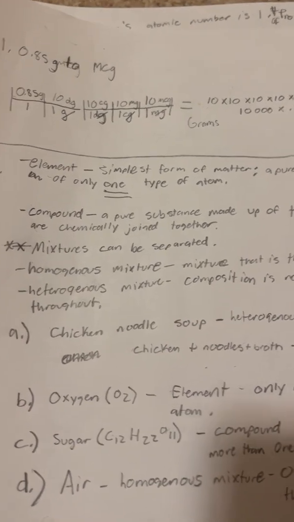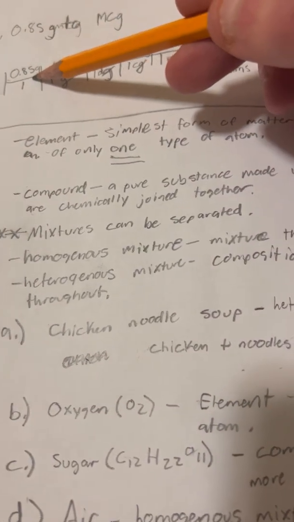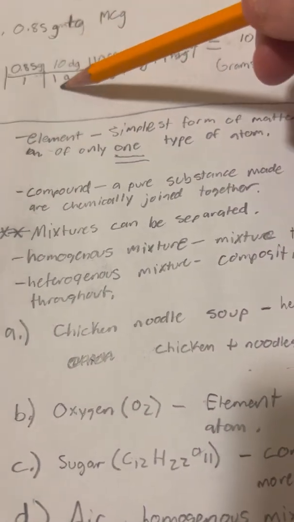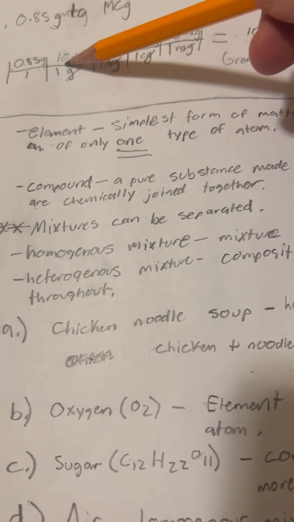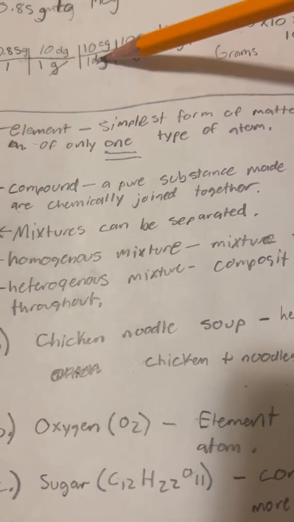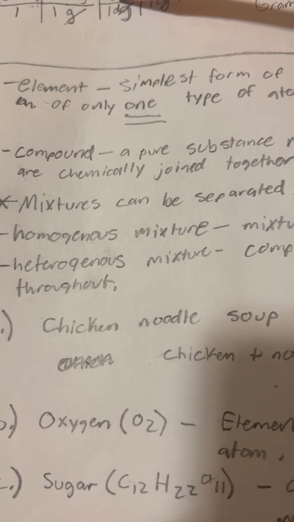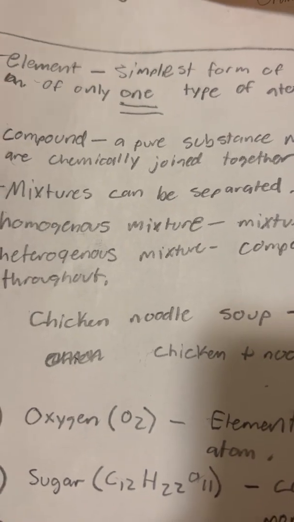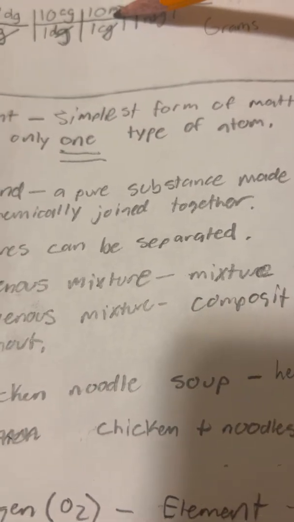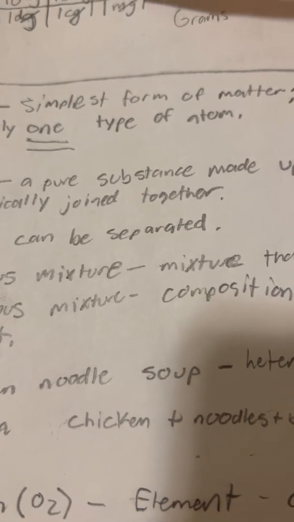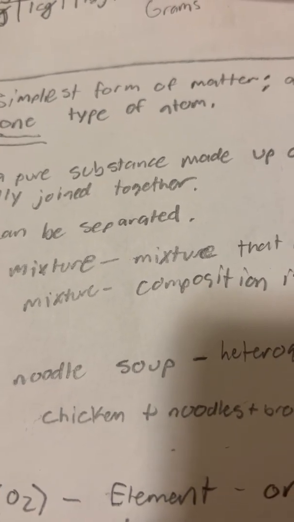To convert 0.85 grams to micrograms, you would do 0.85 grams, and then 1 gram would equal 10 decigrams, so you put 10 on top. Then 1 decigram equals 10 centigrams, and you put 1 centigram on the bottom. 1 centigram equals 10 milligrams, and 1 milligram equals 10 micrograms.